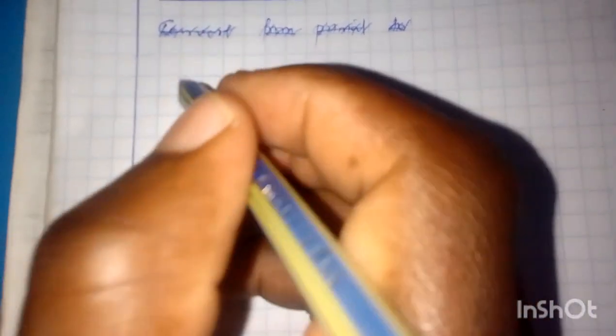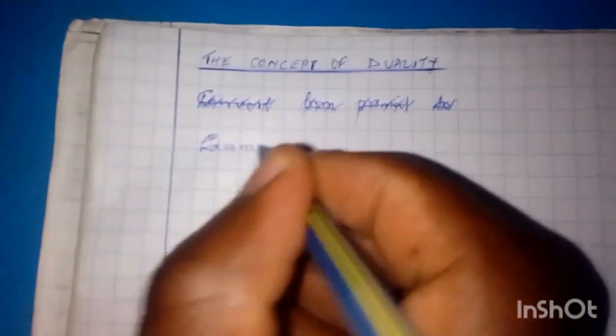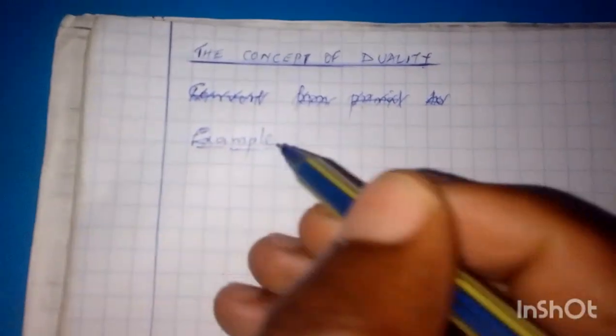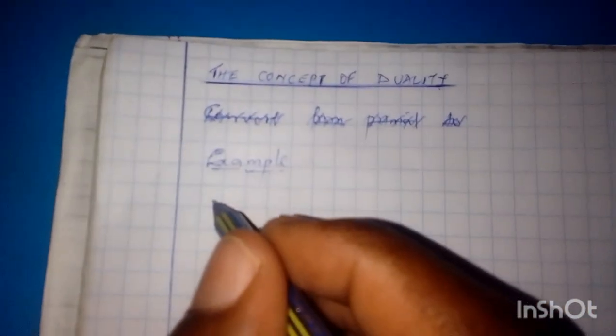For example, an LP problem can be given like this.